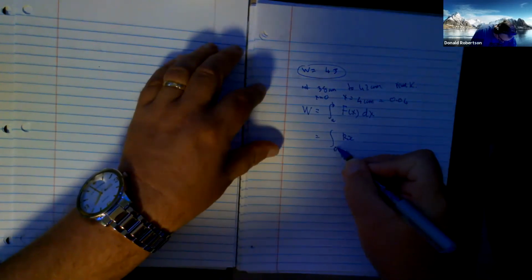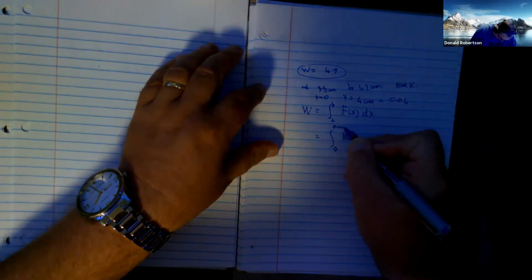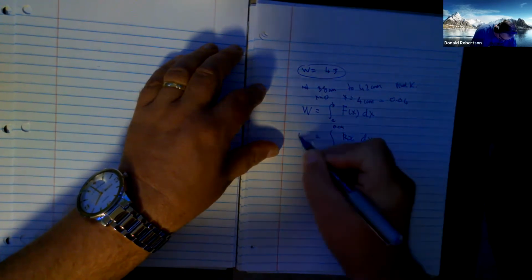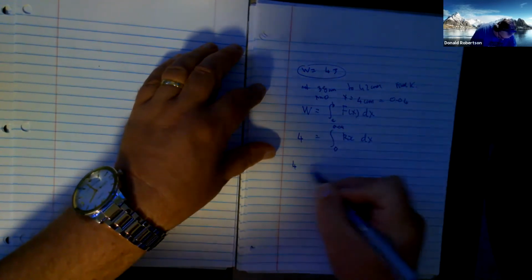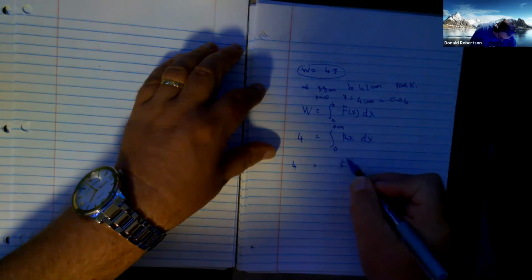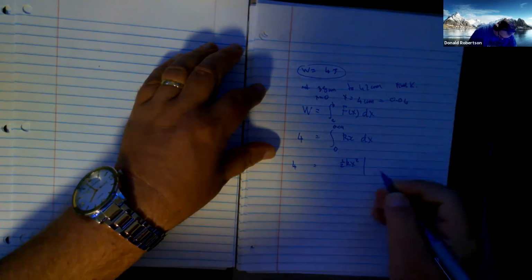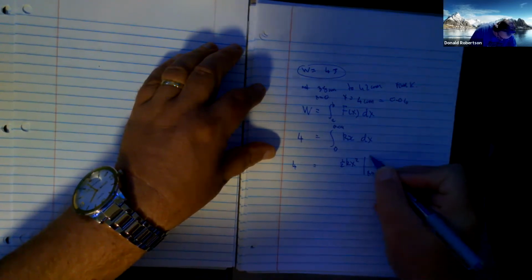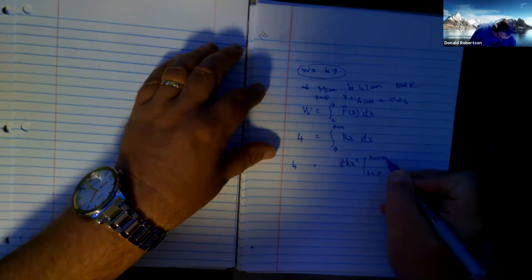So it's 0 to 0.04, and that's going to equal 4. Now you integrate that, you're going to get 1/2 kx squared from x equals 0 to x equals 0.04. Did you do something like that? Yes. Good. Can I say something real quick?